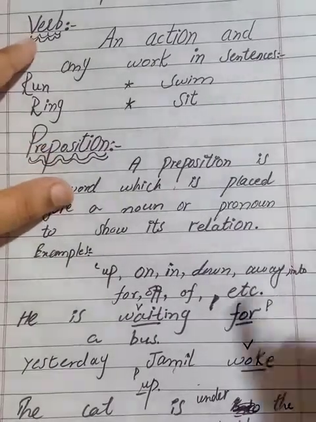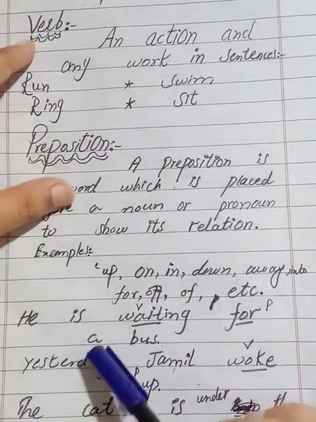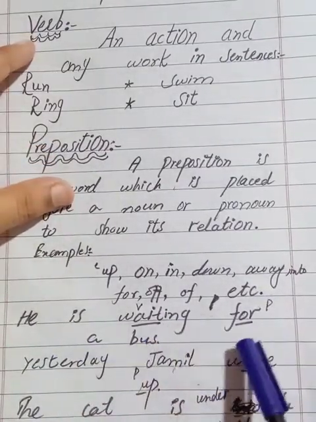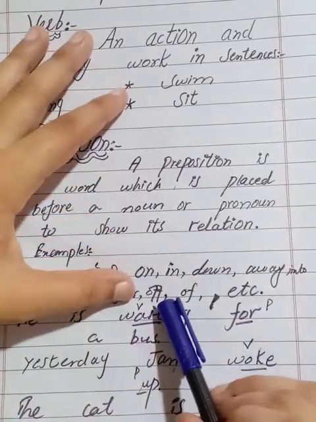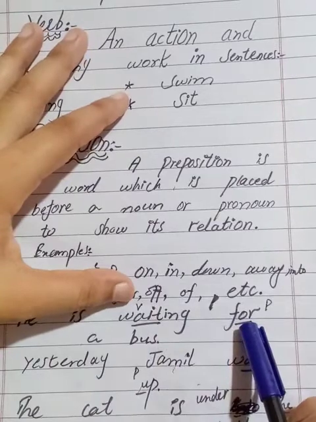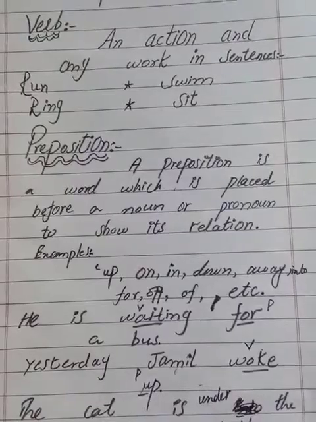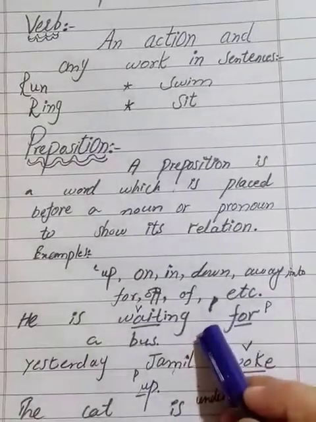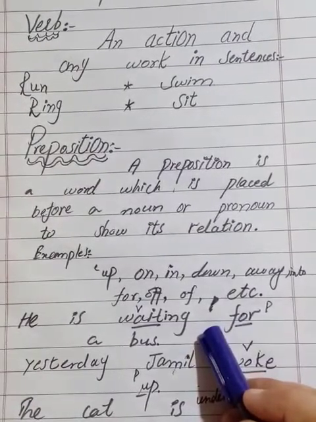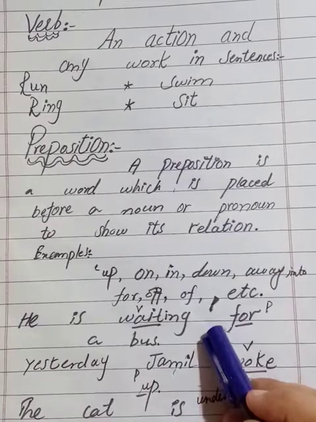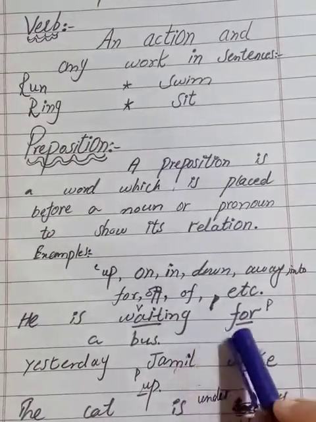Here I have written an example: He is waiting for a bus. Here waiting is the verb and for is the preposition. Students, we cannot use in, on, up or another preposition here because it is fixed with wait for.